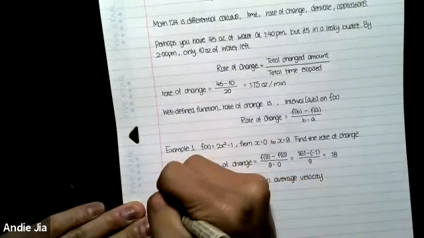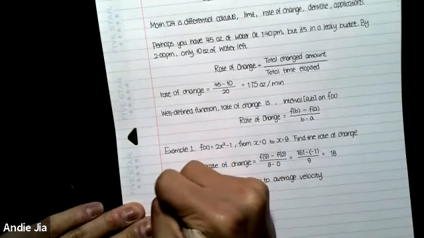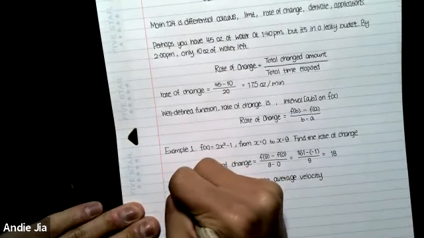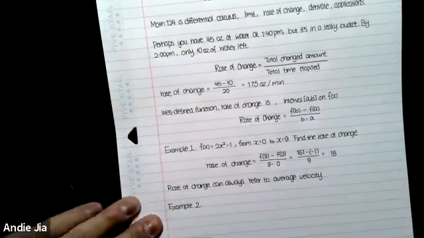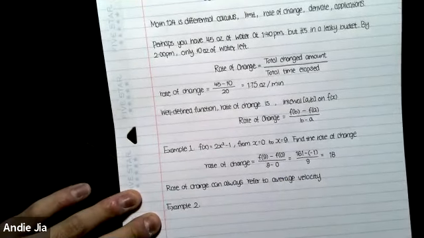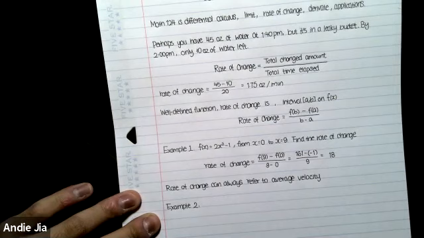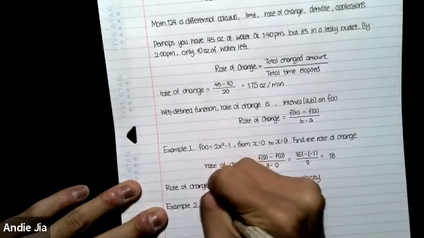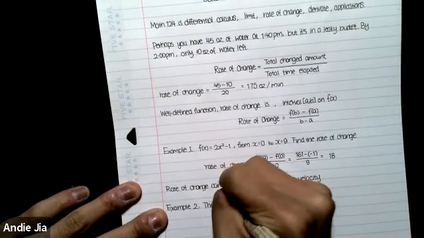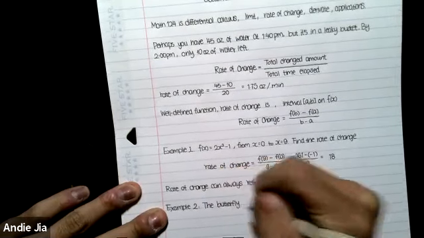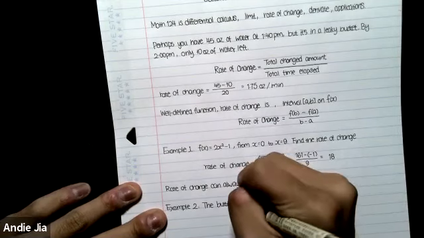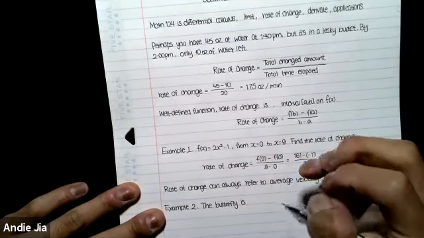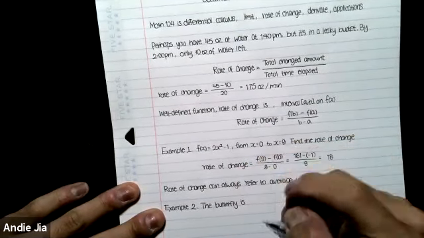So let's do an example here. There's a butterfly flying along a straight line.